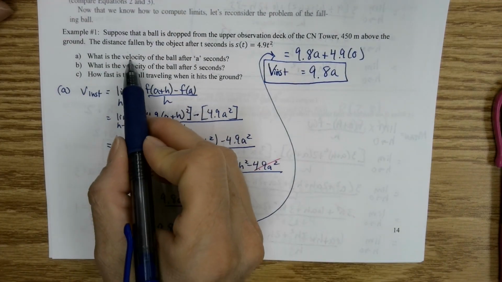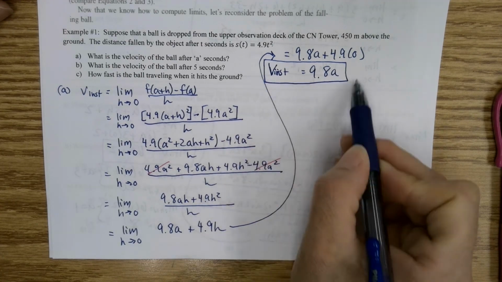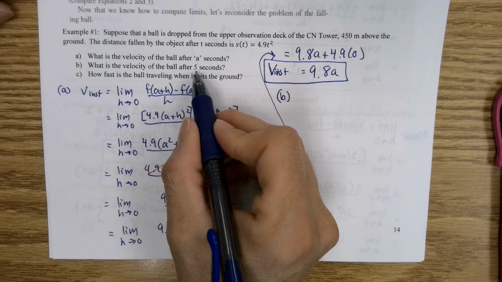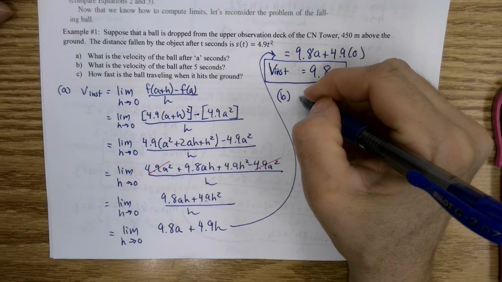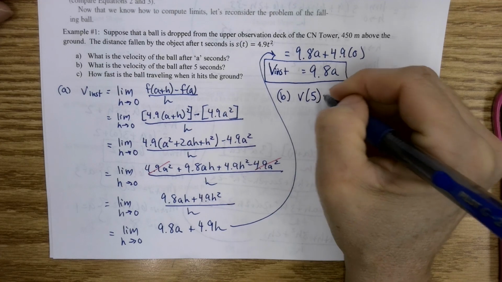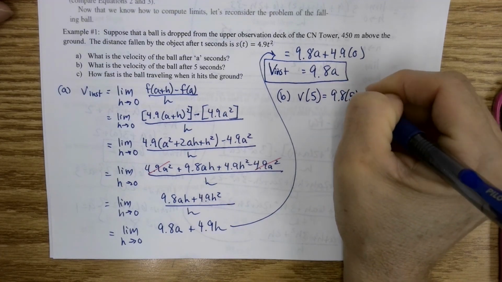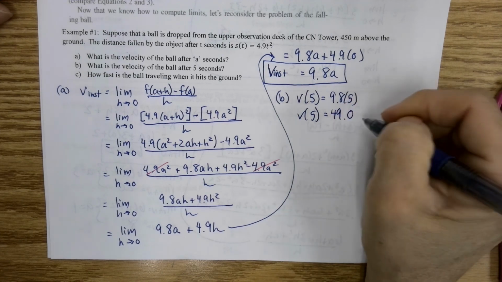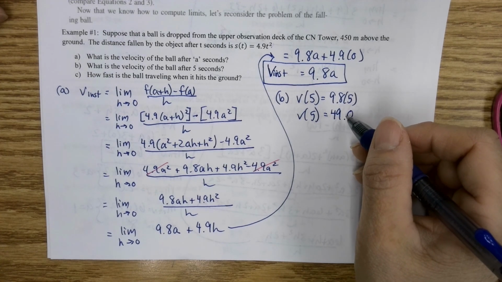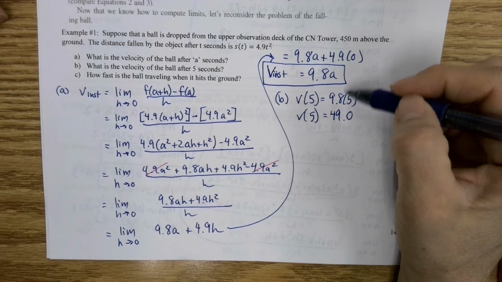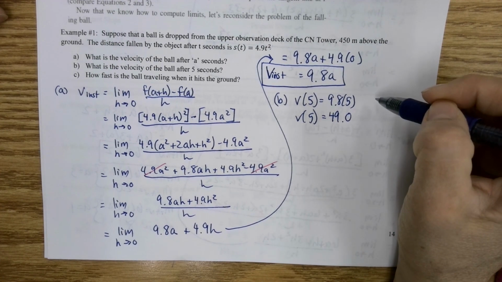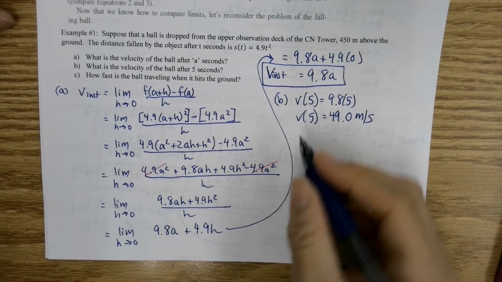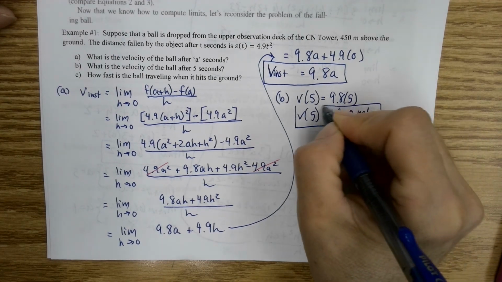Let's continue on. So what is the velocity of the ball after a seconds? We just created a formula for that. Part B, what is the velocity of the ball after 5 seconds? That just means we're going to plug 5 in here. So I'm going to find v of 5. So 9.8 times 5, which is 49.0. We're going to throw some units on there. This is a velocity. Remember, that's a rate of change of your distance over your time. And our distance unit is meters, and our time unit is seconds. So this is meters per second. Here's my second answer for part B.